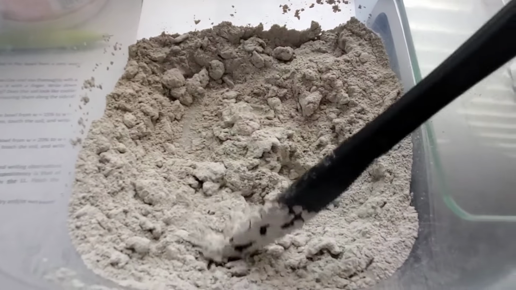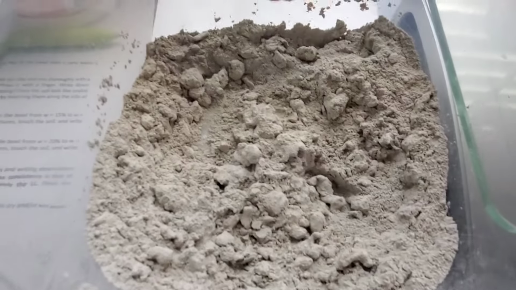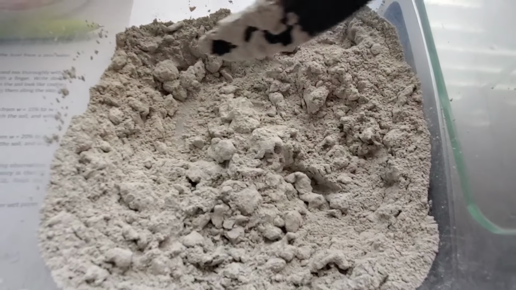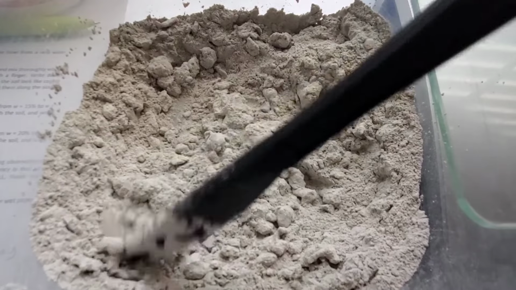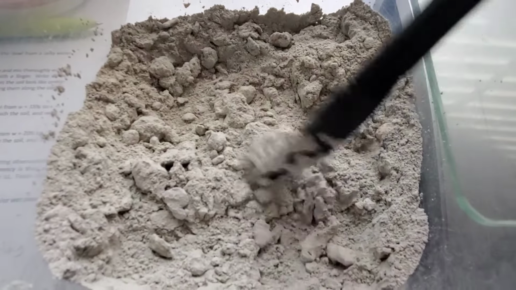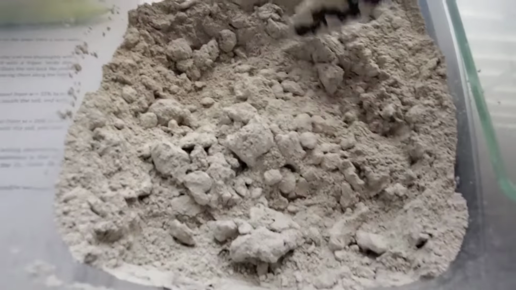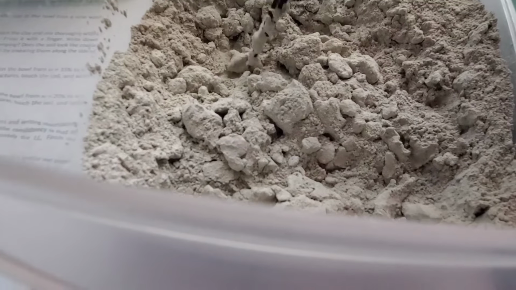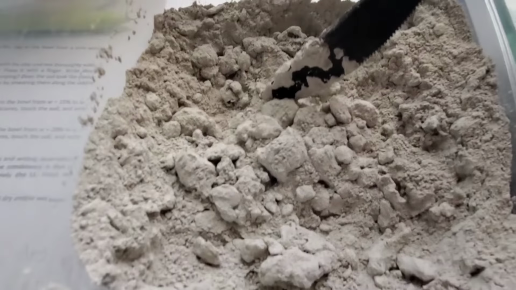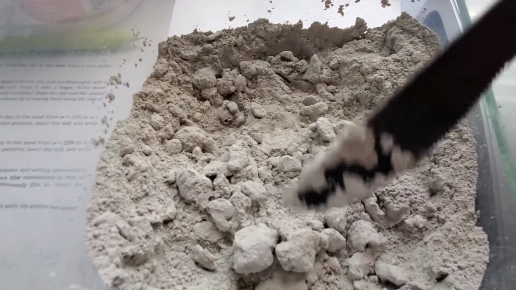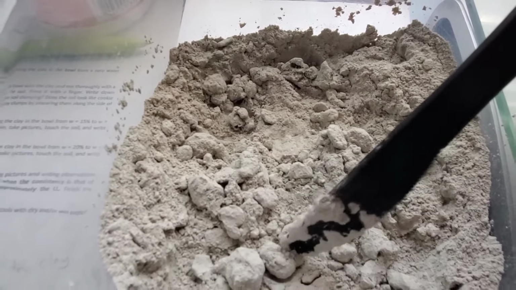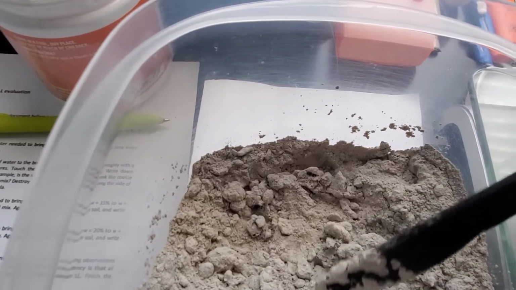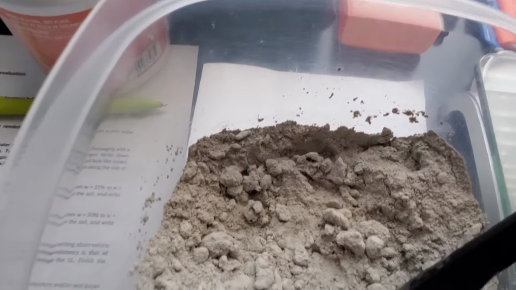So you can see that when we put the water in the K, it still has a lot of K powder, but it has some small, like dough powder.